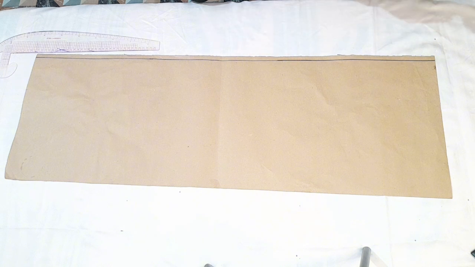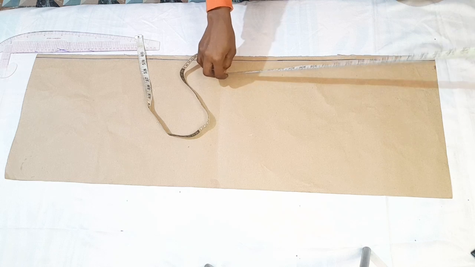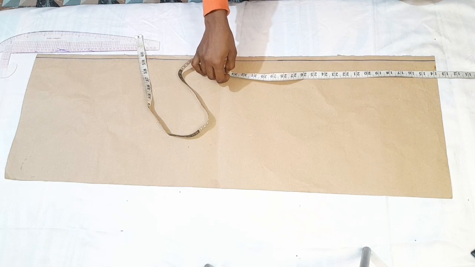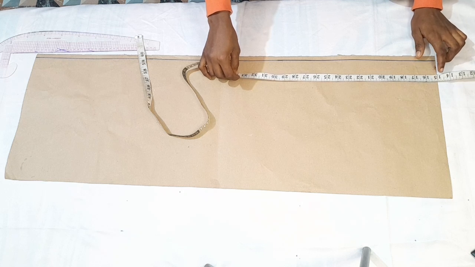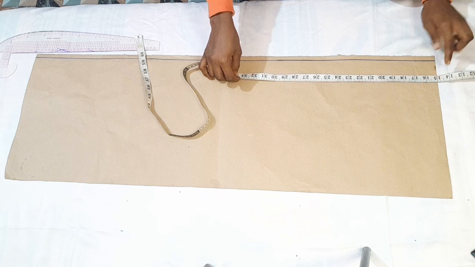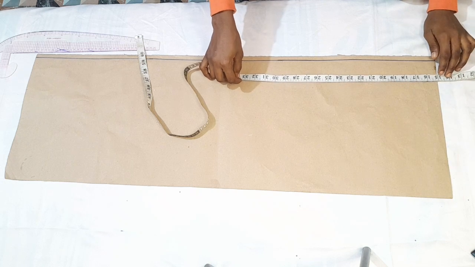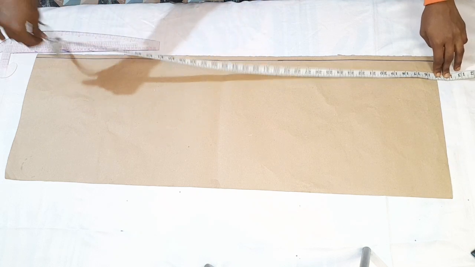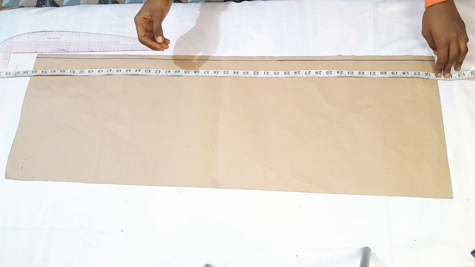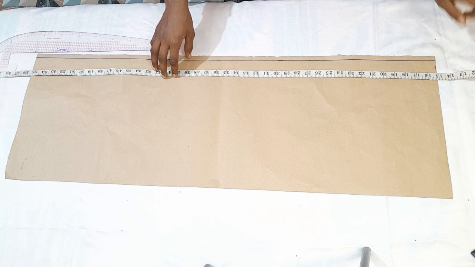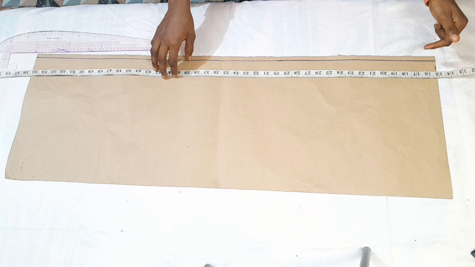So the next thing that we are going to do here is I'm going to subtract my half length. You know what I did for my half length for the upper part is 15.5 inch. But I'm going to subtract 15 inches starting from the hem of my pattern paper here. So I'm going to subtract 15 inches to get my full dress length, and my desired full dress length is 58 inches.